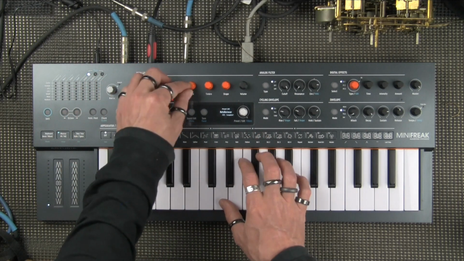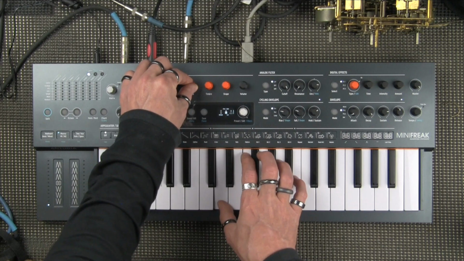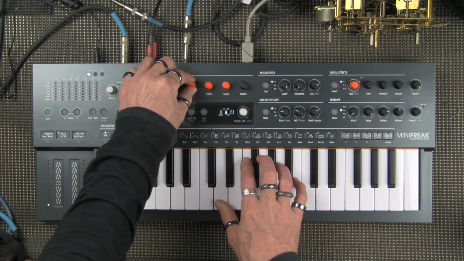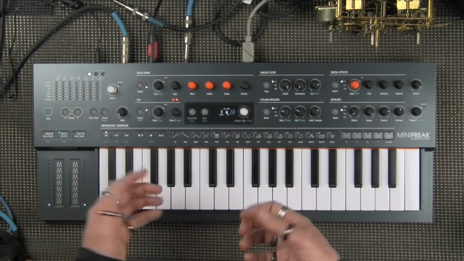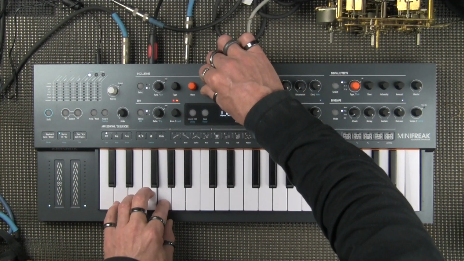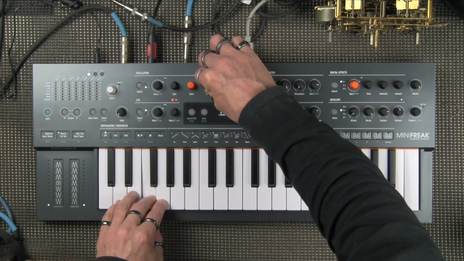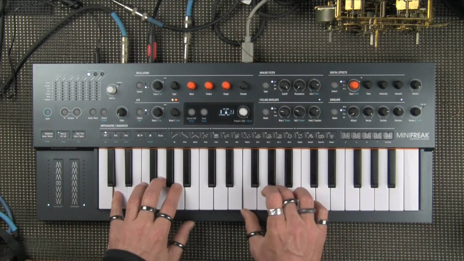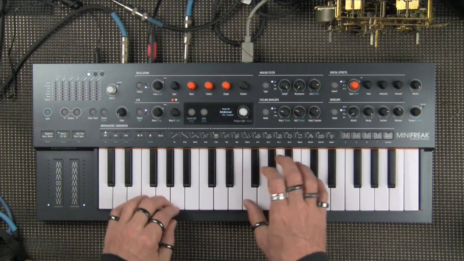And then if we start adding in a different set of waveforms that the modulation is coming from, we get even different timbre. Into some sort of harsh digital range there.